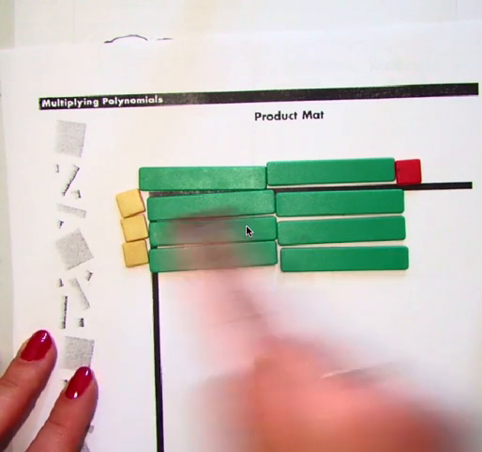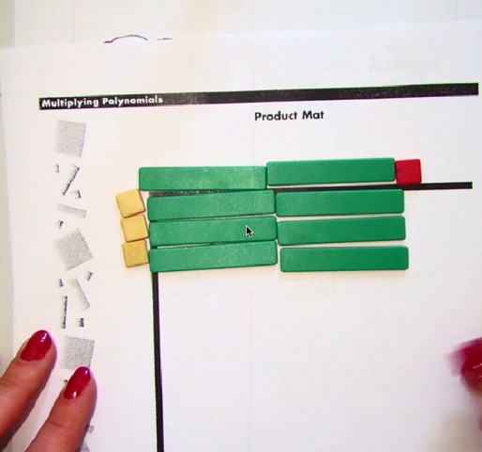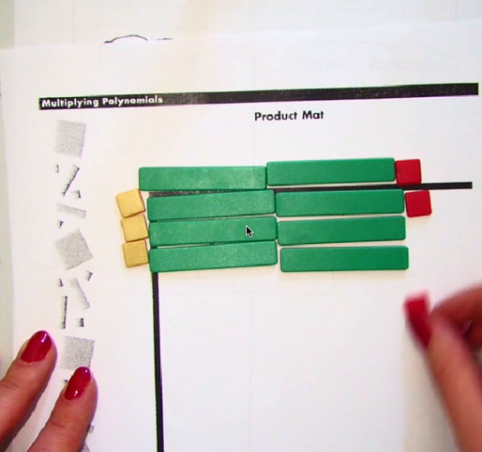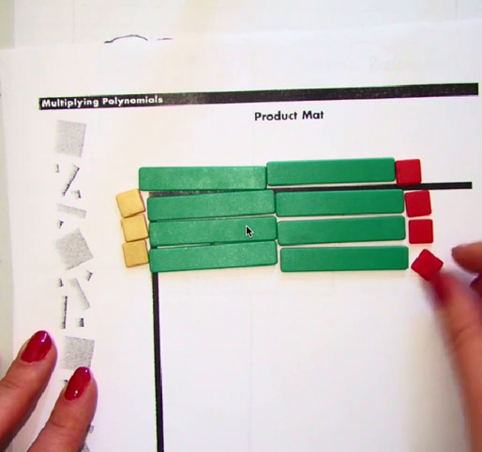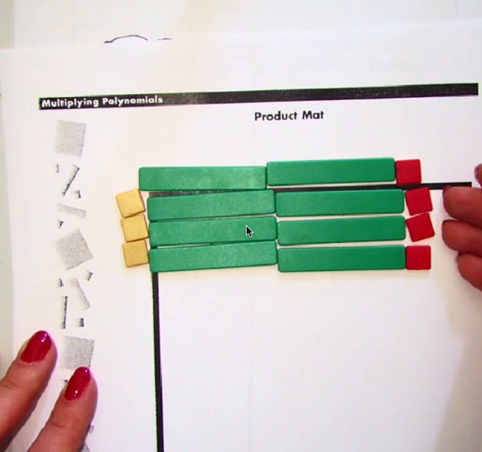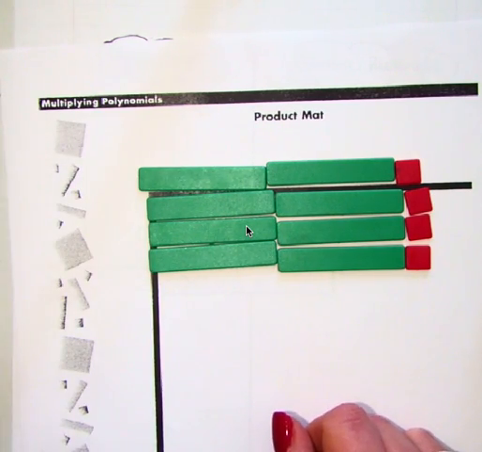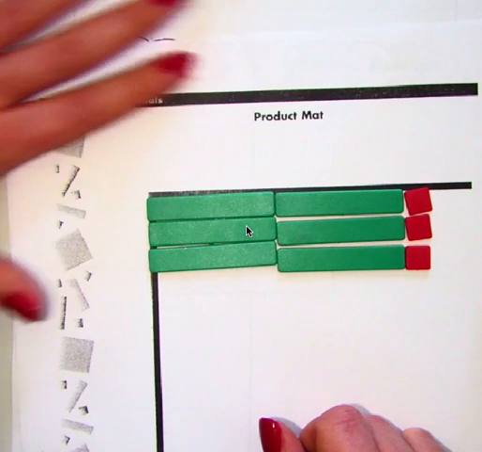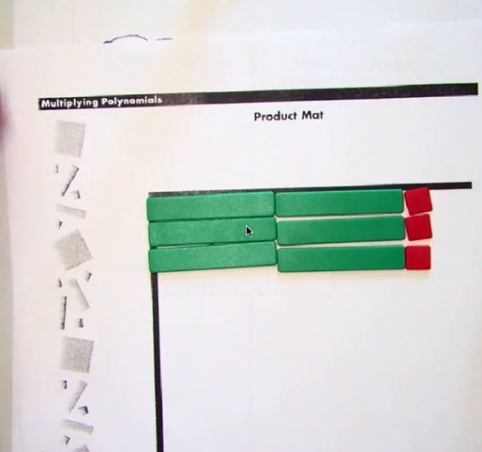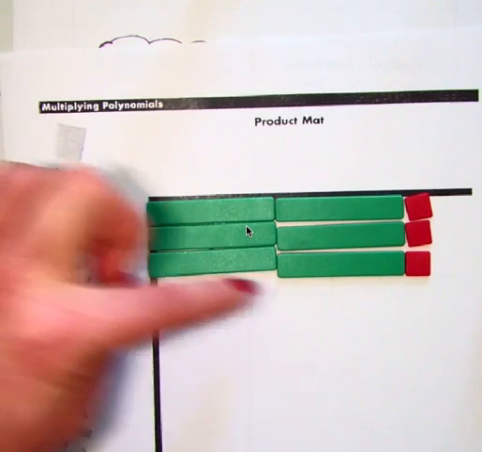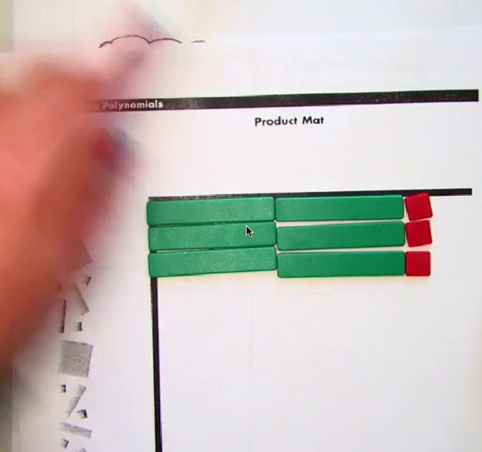And then 3 times this negative 1 will not be positive 1, but it will actually be negative 3. Now that I have the area, I can take my dimensions off of the product mat because the dimensions helped me get to the area. But this is actually the answer to my area problem. So 1, 2, 3, 4, 5, 6x, take away 3.